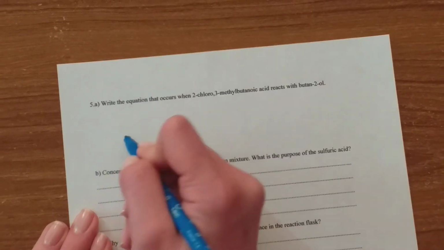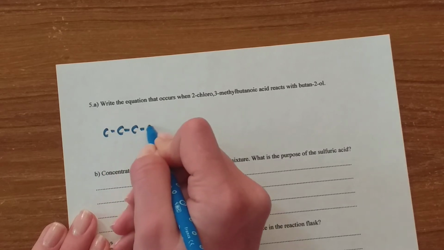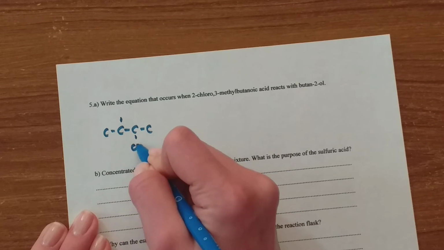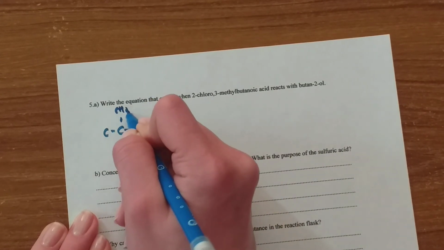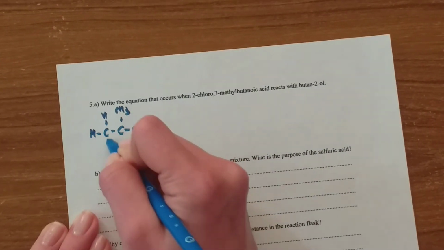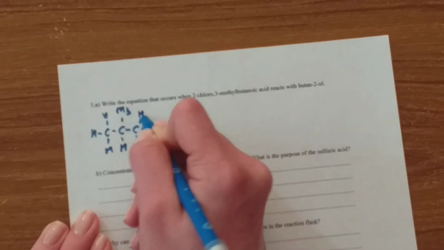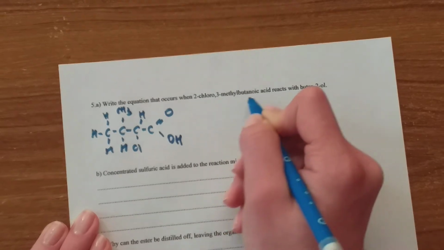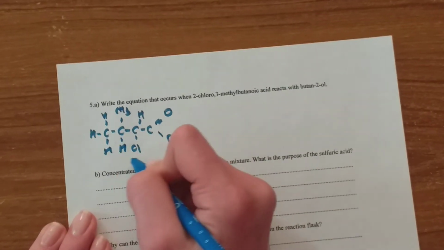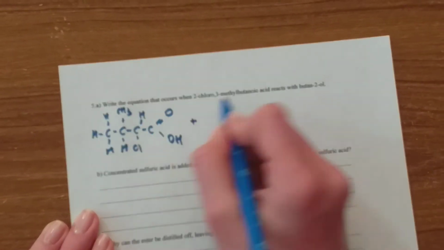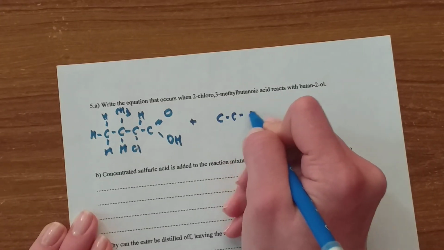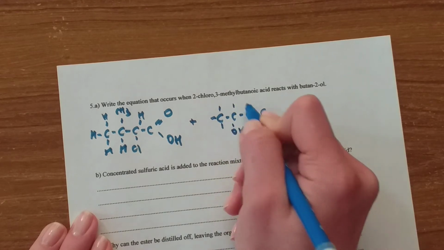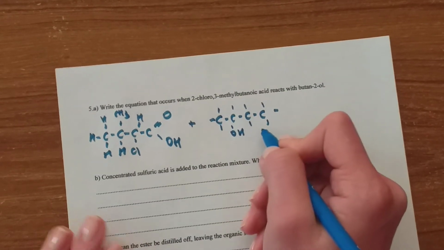So 2-chloro-3-methylbutanoic acid. So we have 4 carbons, 2-chloro, 3-methyl, the rest of it is hydrogen, but we also have oic acid, so that's an acid. We mix it with butan-2-ol, so again, 4 carbons, OH, and the rest will be hydrogens.